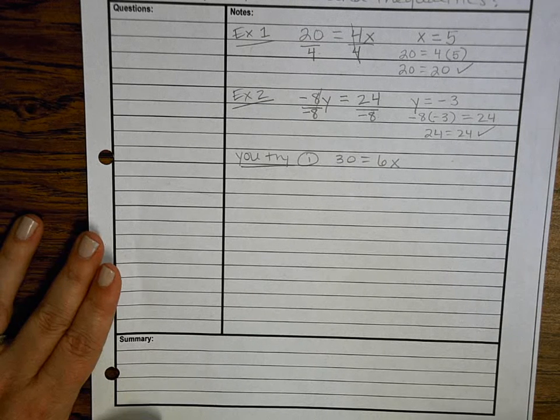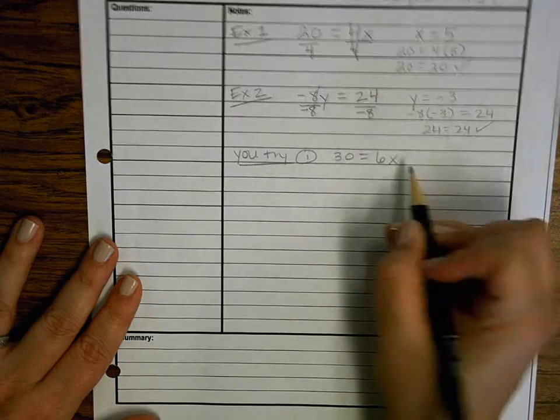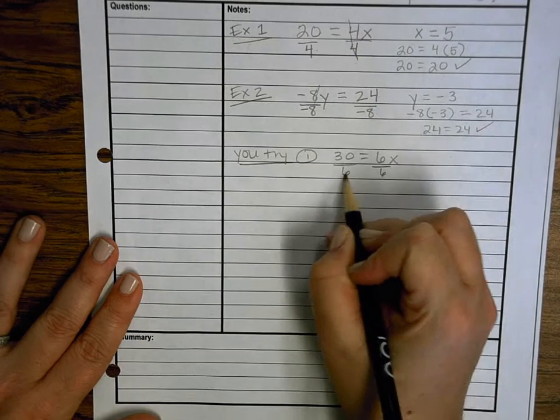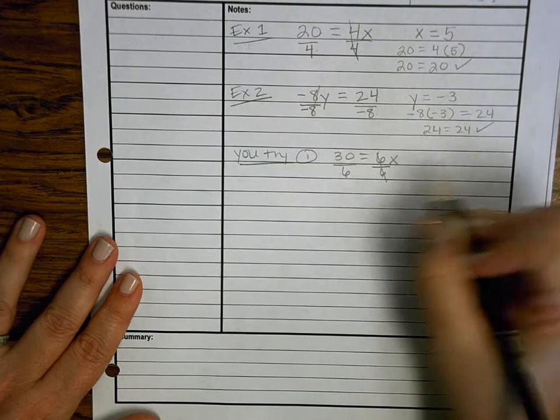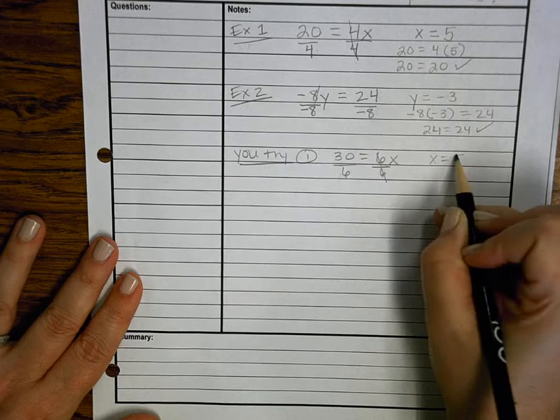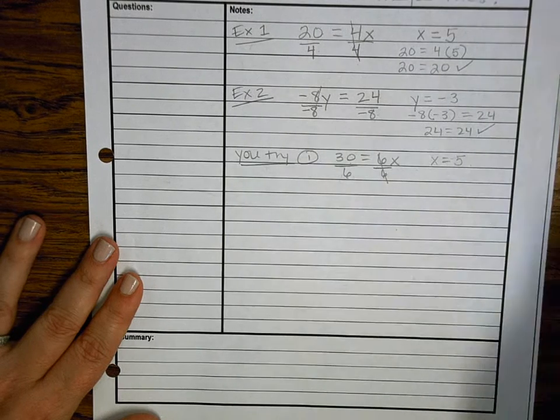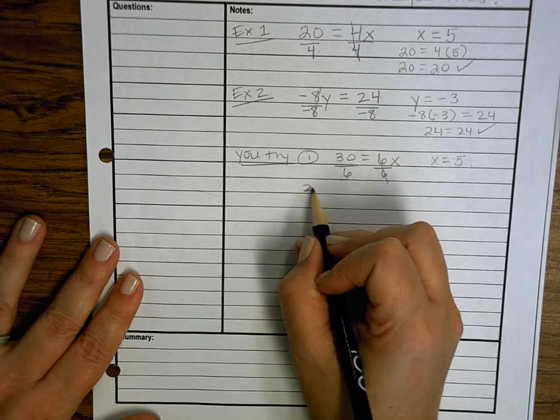Okay, what is it? 5. Good. So we divide by 6. These go away. This becomes 5. X equals 5. And then 6 times 5 is 30. So you can check.